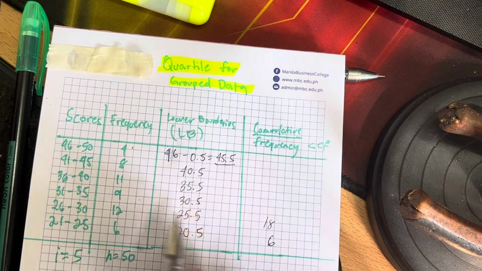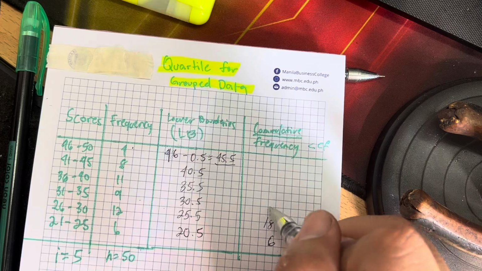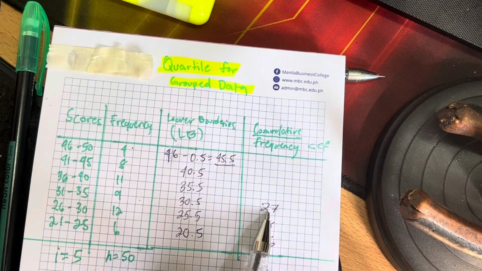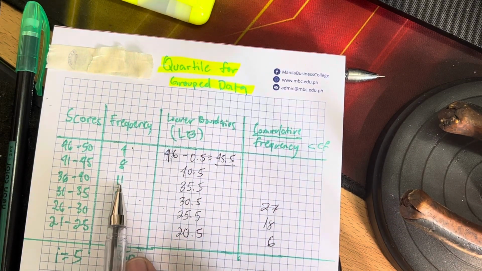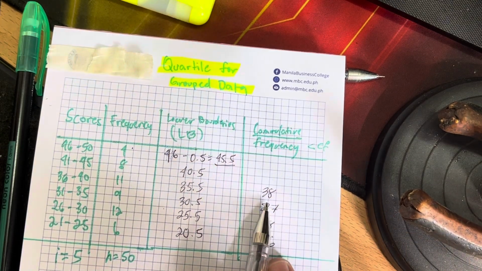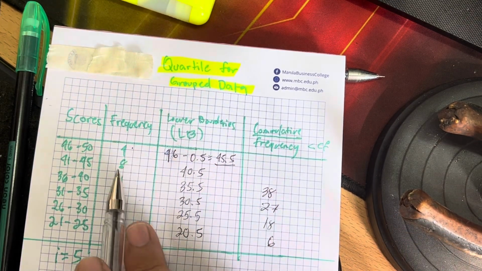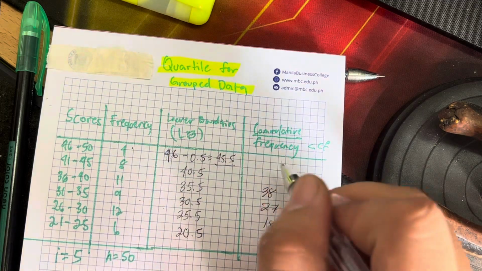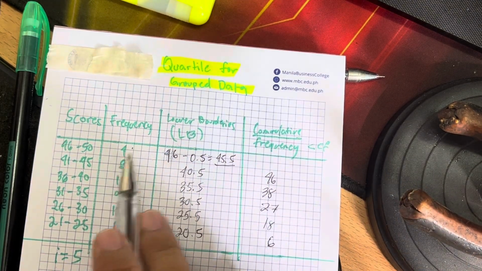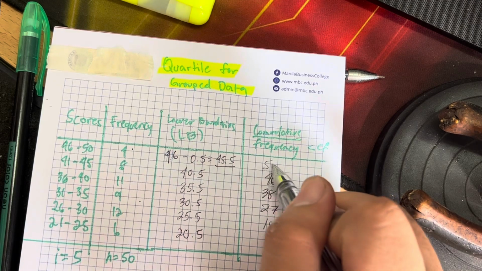Okay, next 18 plus 9, that is 27. The next one, 27 plus 11, that is 38. Excuse me, 38 plus 8, that is 46. And then 46 plus 4 is equal to 50.